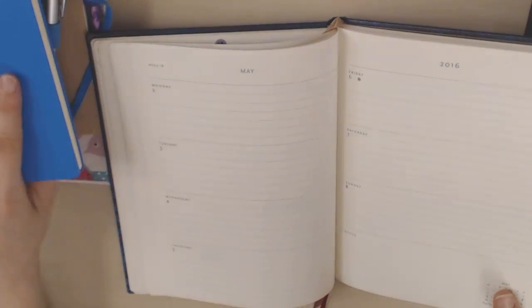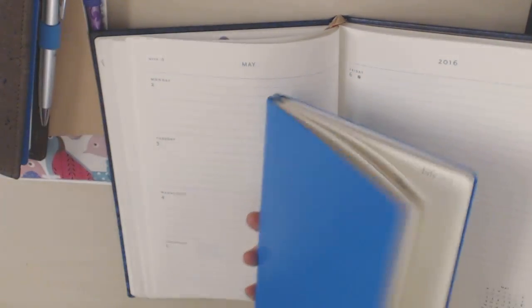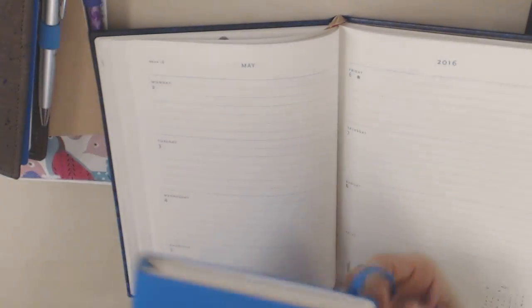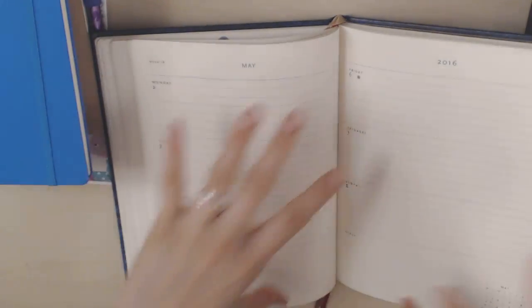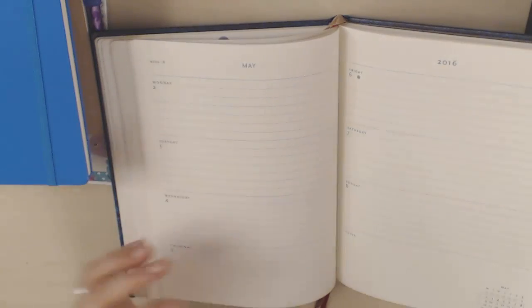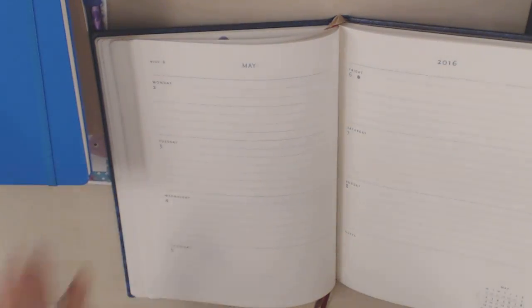So yeah, that is kind of my feeling about the horizontal week on 2 pages. I'm just kind of not quite as sure how to deal with appointments and tasks and things like that. But I would definitely choose the one with lines.